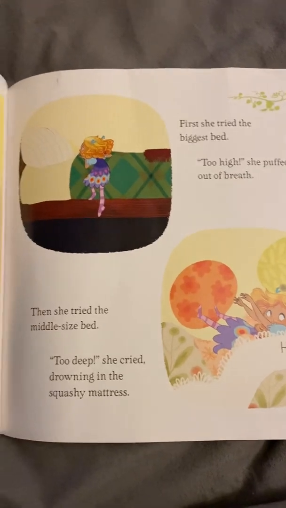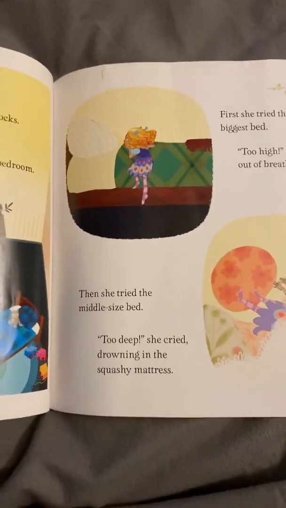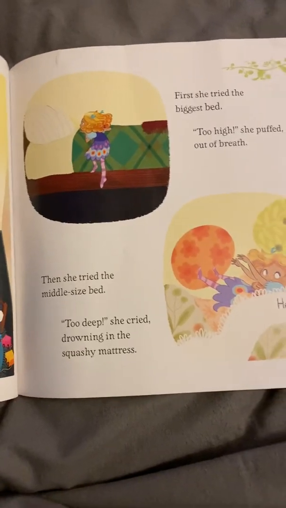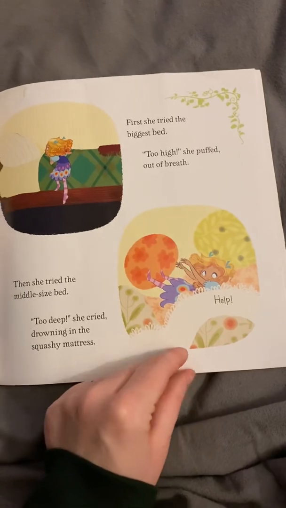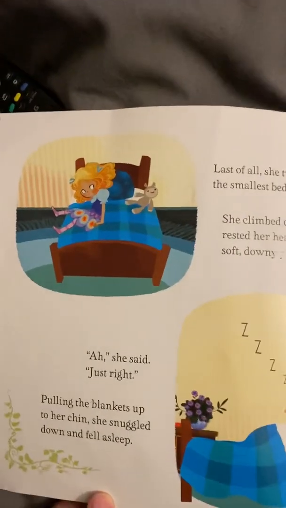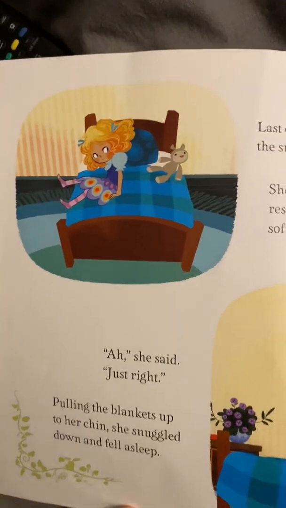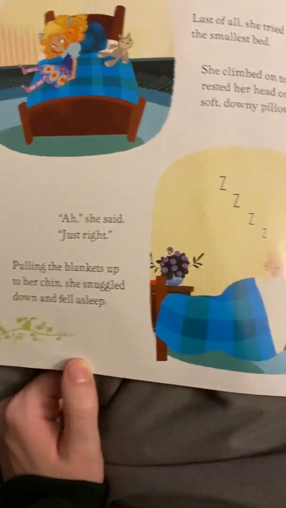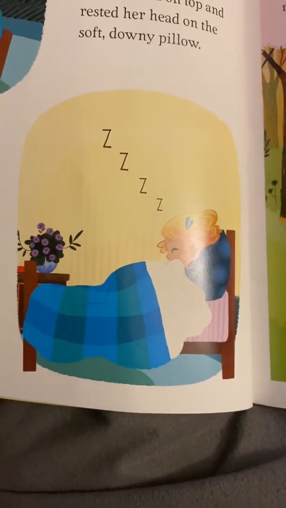First she tried the biggest bed. "Too high," she puffed, out of breath, tried to get up. Then she tried the middle-sized bed. "Too deep," she cried, drowning in the squishy mattress. Last of all, she tried the smallest bed. She climbed on top and rested her head on the soft, downy pillow. "Just right." Pulling the blankets up to her chin, she snuggled down and fell asleep.